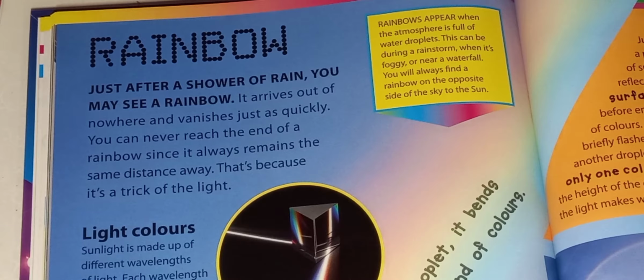So, friends, today I am going to tell you about rainbows. It may be helpful for you.